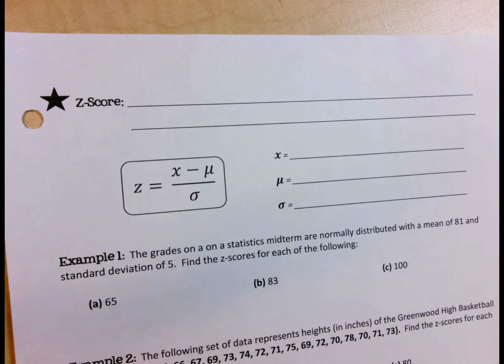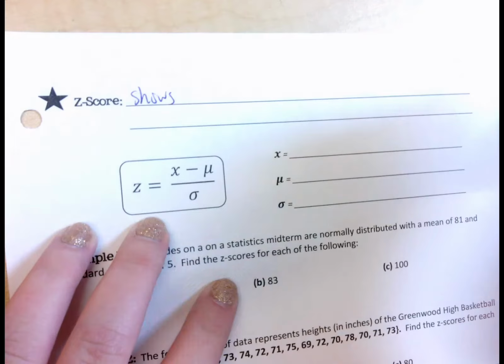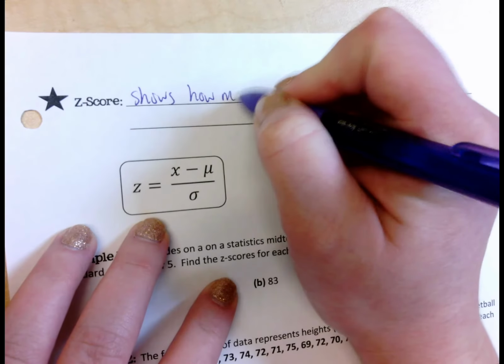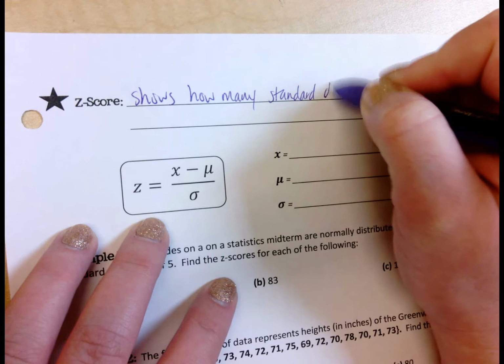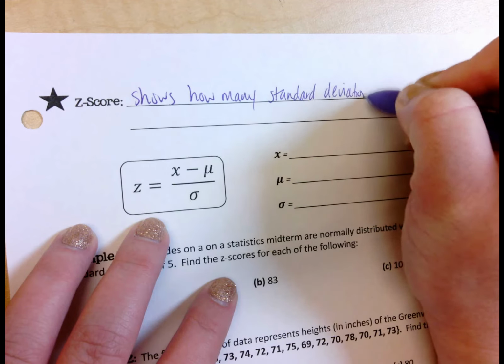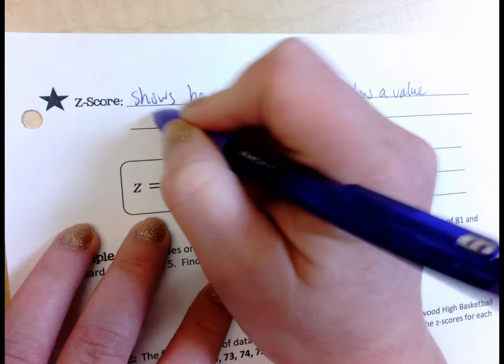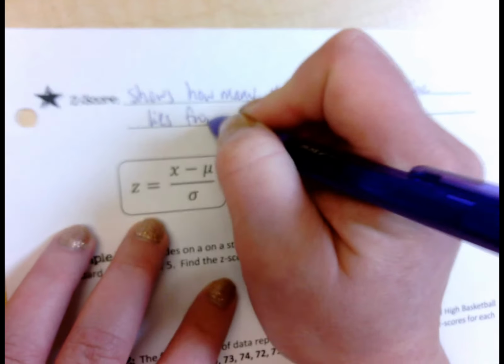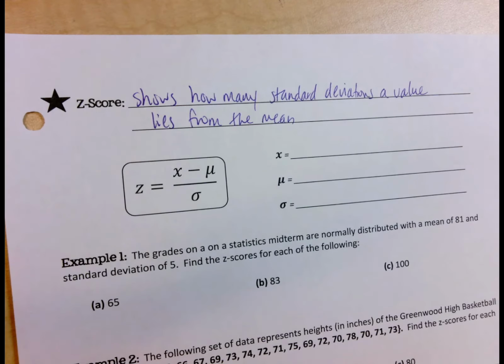The z-score shows how many standard deviations, or how far it is, a value lies from the mean. Okay, it shows how many standard deviations a value lies from the mean. All right, and so that's what we're going to be looking for here when we talk about a z-score.